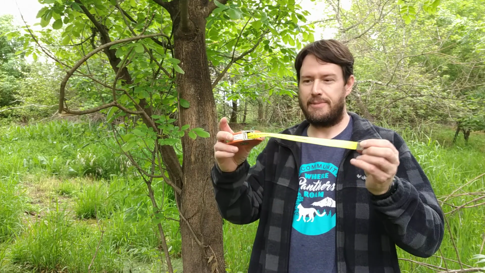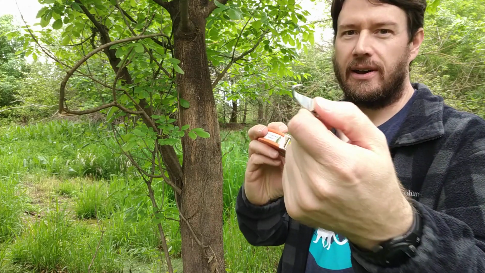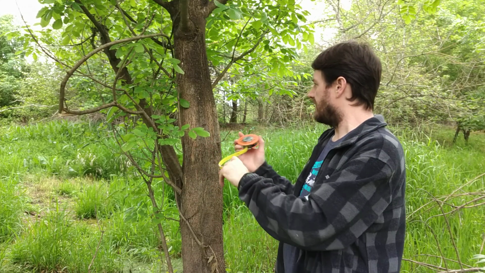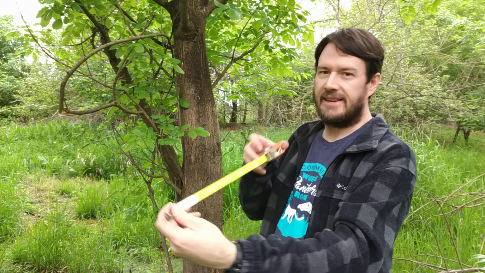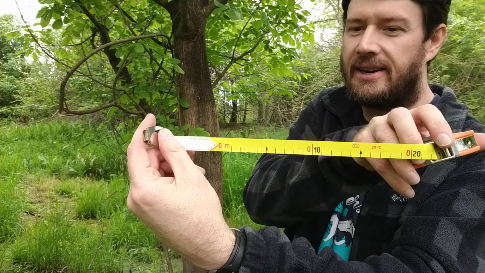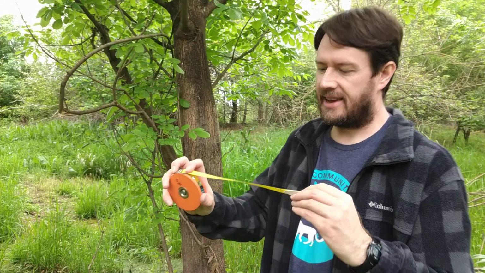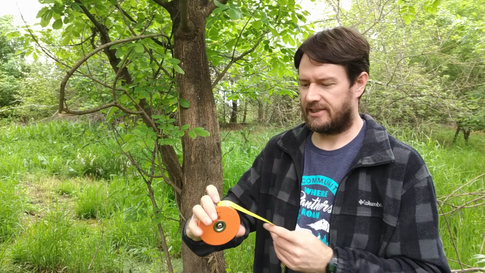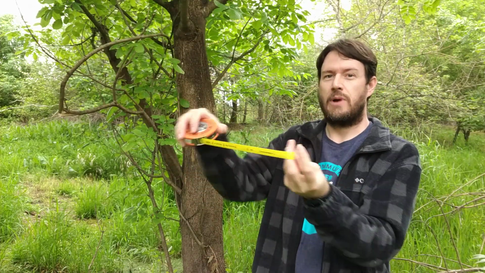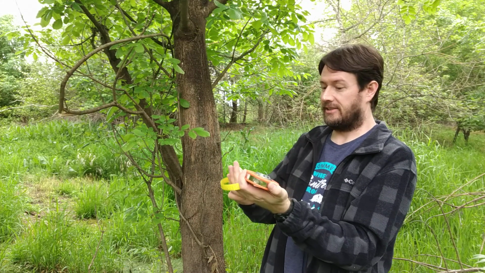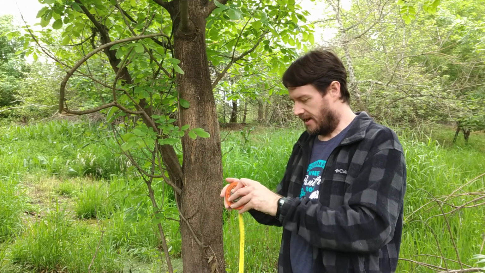So this is a DBH tape. It's got a hook at one end that you can hook around the trunk of the tree or the bole of the tree. And one side of this is just kind of graduated in centimeters. And then the other side, it says diameter in centimeters and millimeters. So when we wrap this around the tree, it's already accounted for pi and is going to give us the reading directly. So first we need to see how high up on this tree we need to measure it.